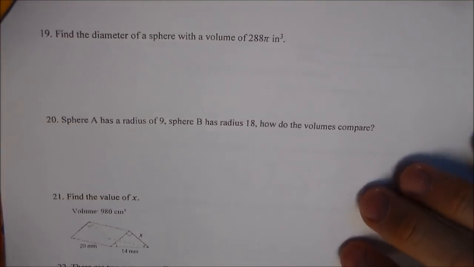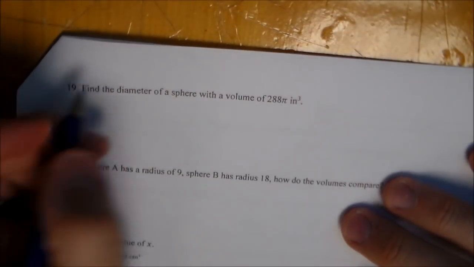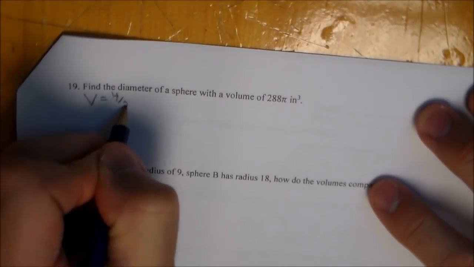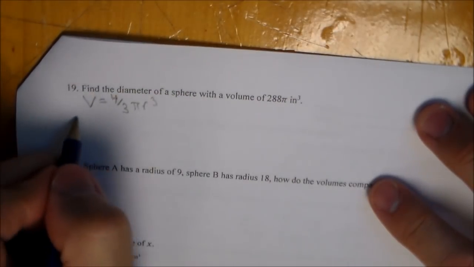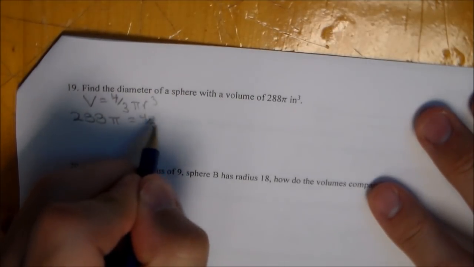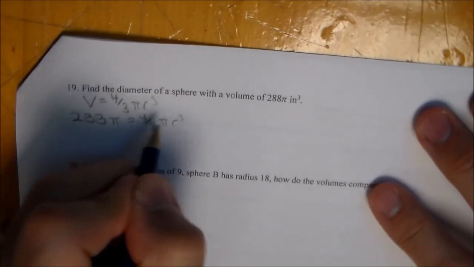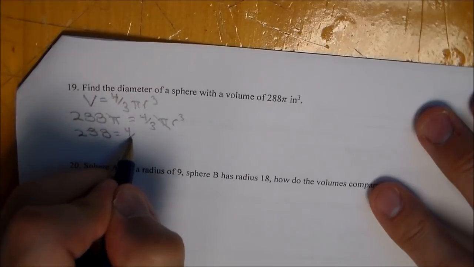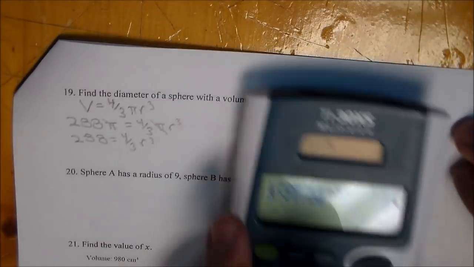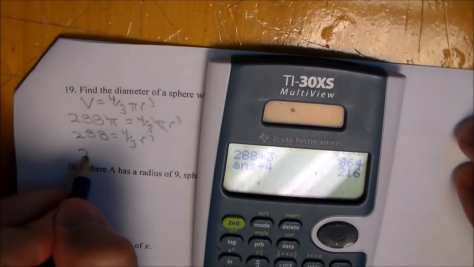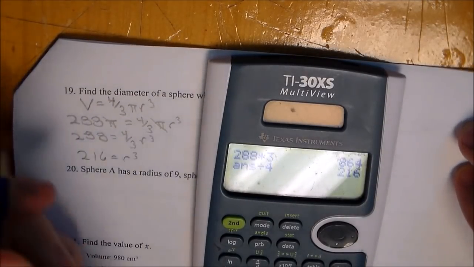Last page. Find the diameter of the sphere with a volume of 288 pi. So same process. 4/3 pi r cubed. So 288 pi equals 4/3 pi r cubed. I'm going to divide both sides by pi. I'm now going to multiply both sides by 3, so 288 times 3, then divide it by 4, and I get 216 equals r cubed.